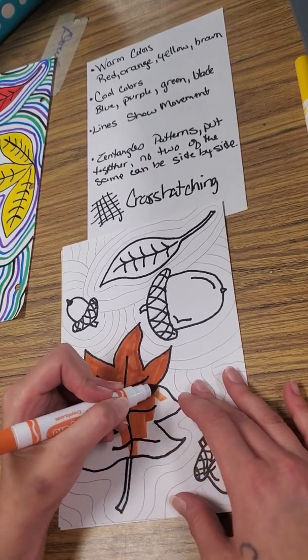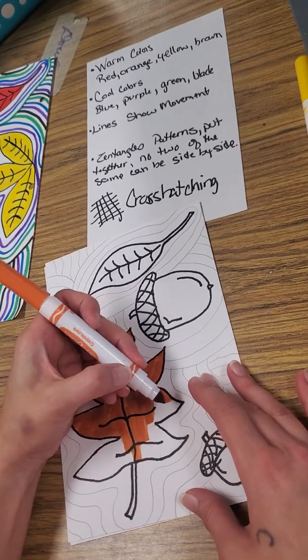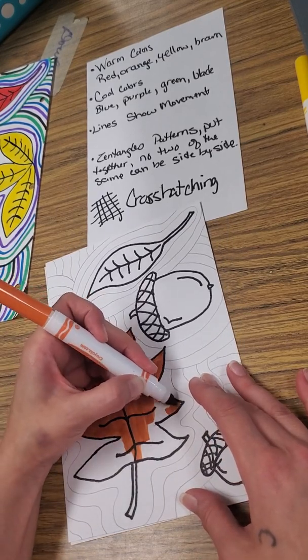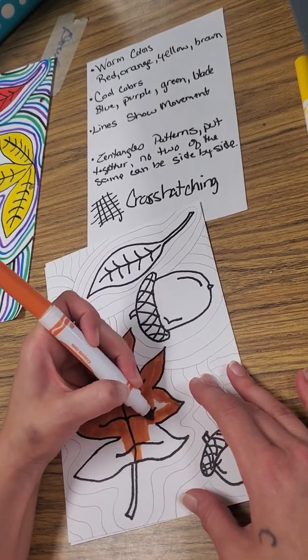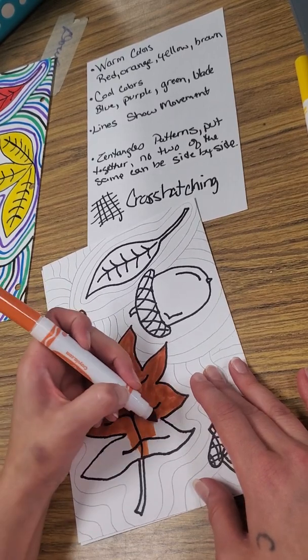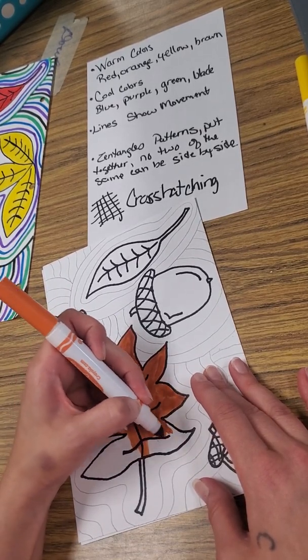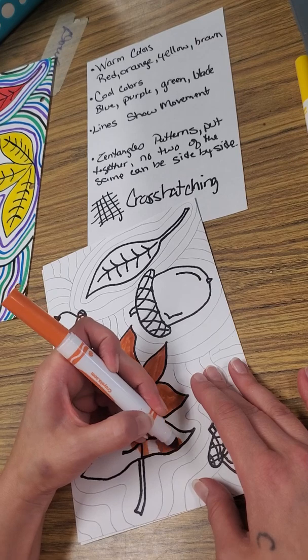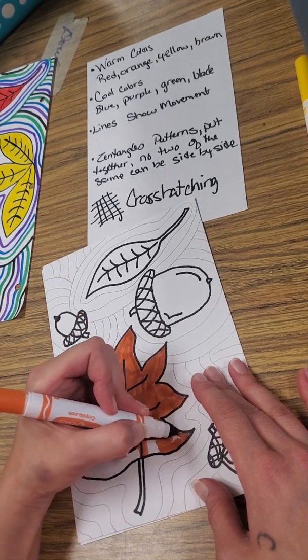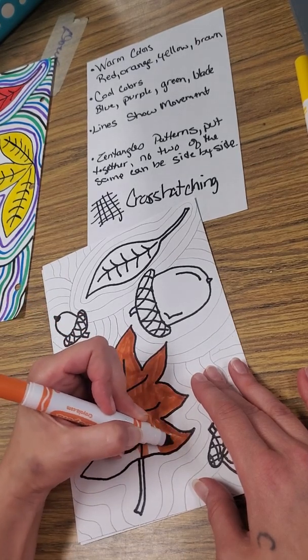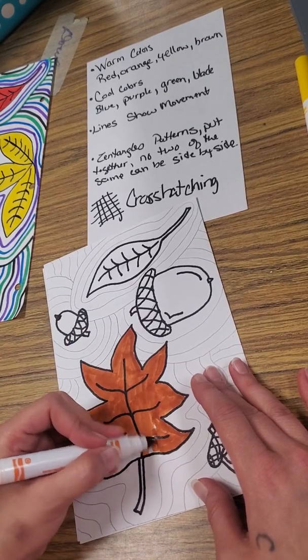It takes way less time to color on its side if you have broad tip markers. You can use crayon, coloring pencil, whatever is available to you.